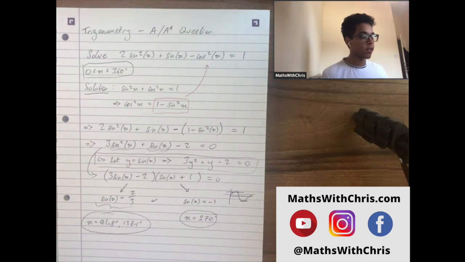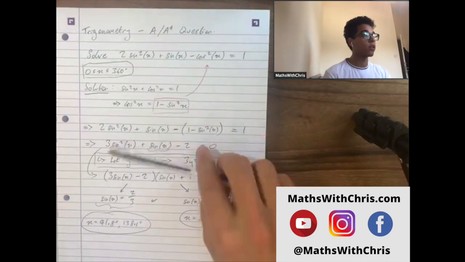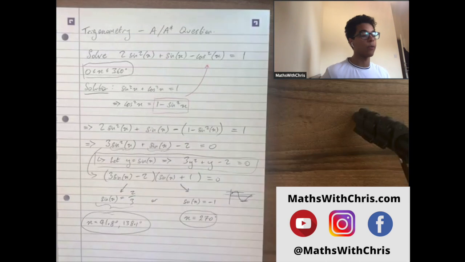Okay, so the strategy is use an identity to turn it into a quadratic in just one trig function, and then we can factorize, solve, rearrange to get our x values.